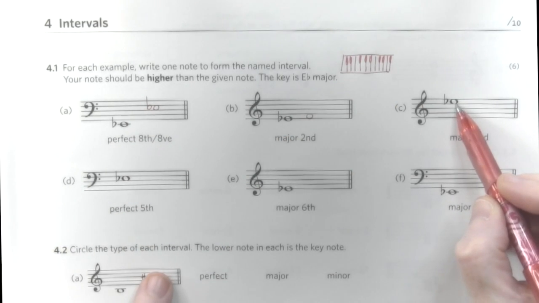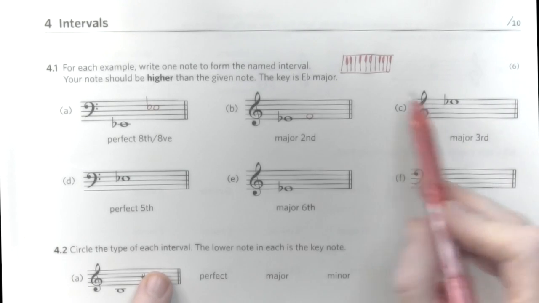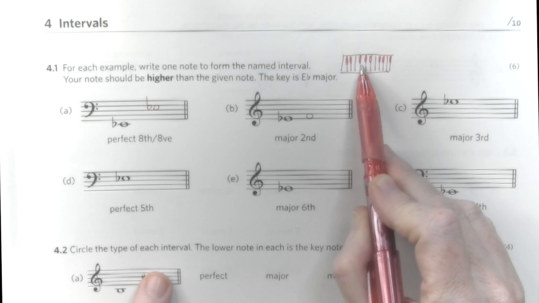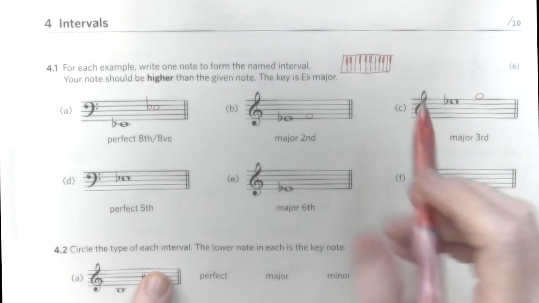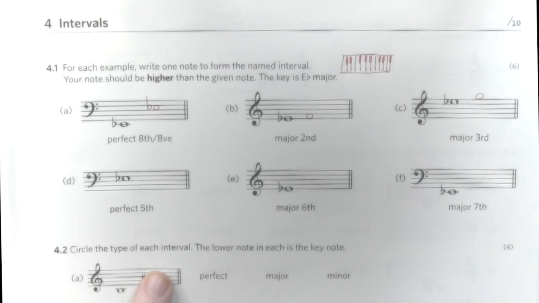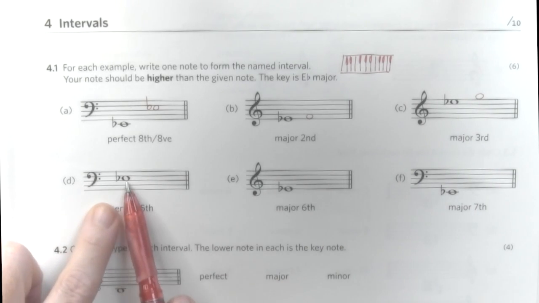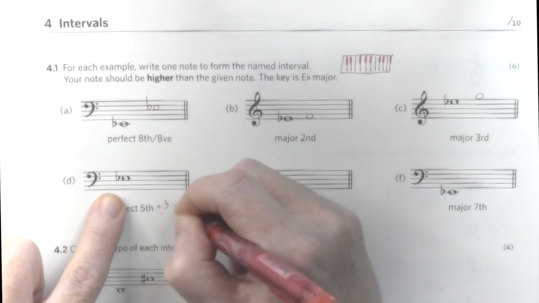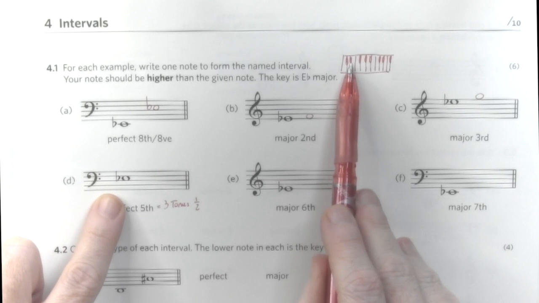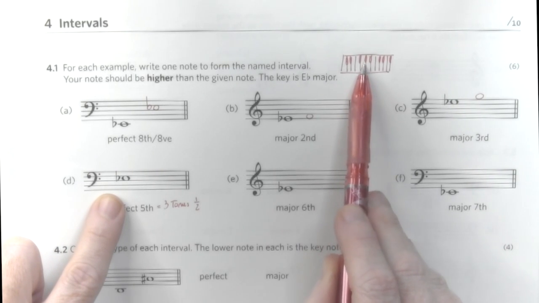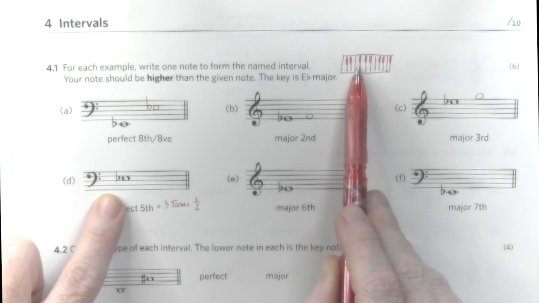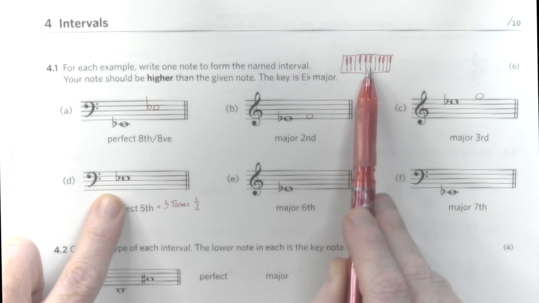A major third is 2 tones apart, so from E flat to 1 and 2. Sol. Okay, so 1 and 2. Sol. A perfect fifth is 3 tones and a half from E flat. So let's count. 1, 2, 3 and a half. Okay, so again, 1, 2, 3 and a half.